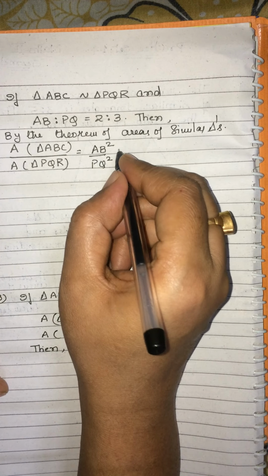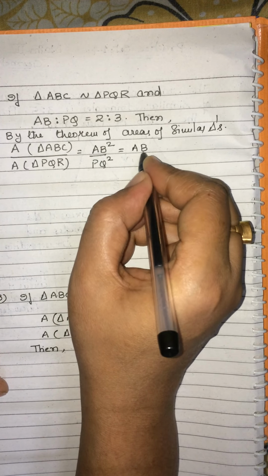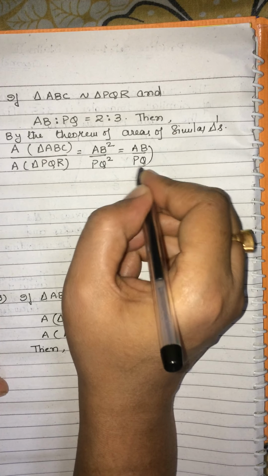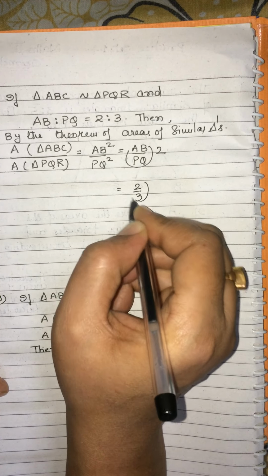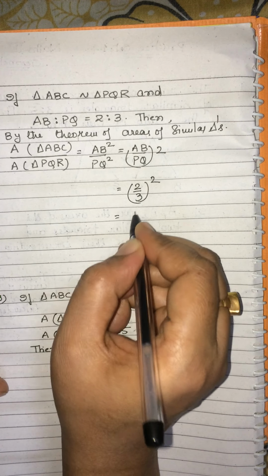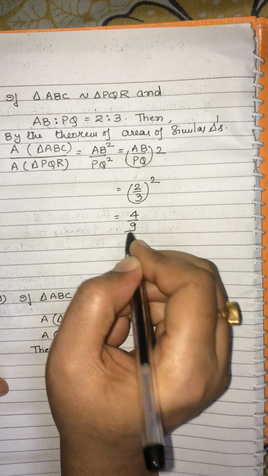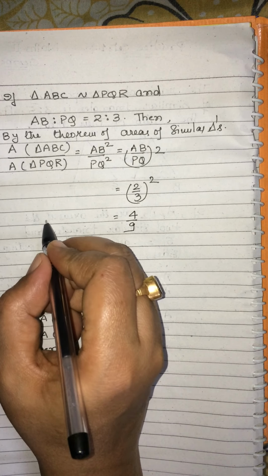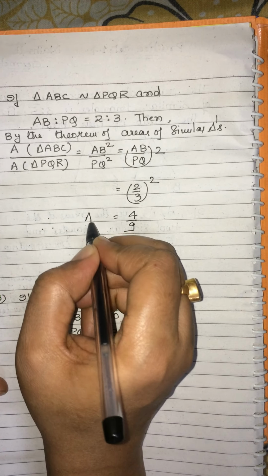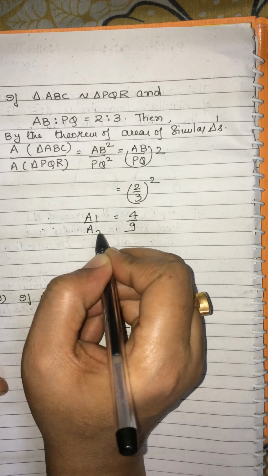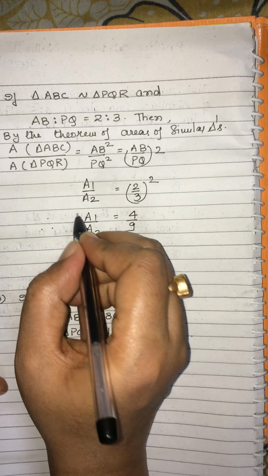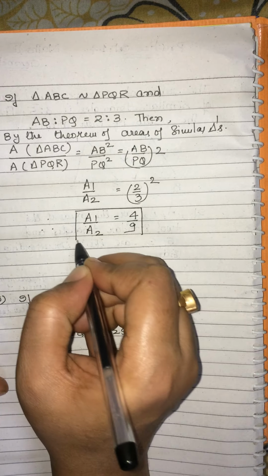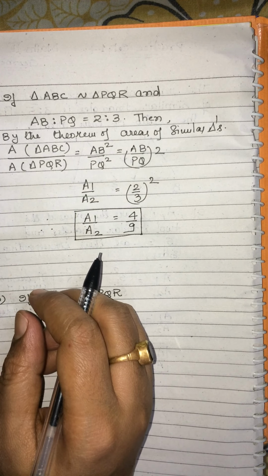So it can be written as AB upon PQ the whole square, that is equal to 2 upon 3 the square, and that gives us 4 upon 9. Hence A1 upon A2, if we take the areas as A1 and A2, will be equal to 4 upon 9.